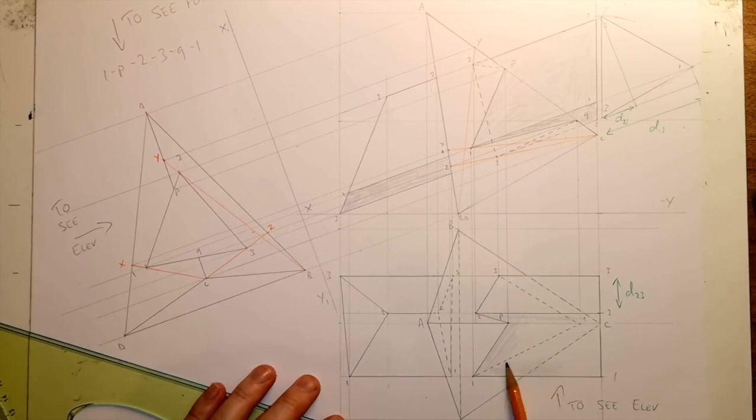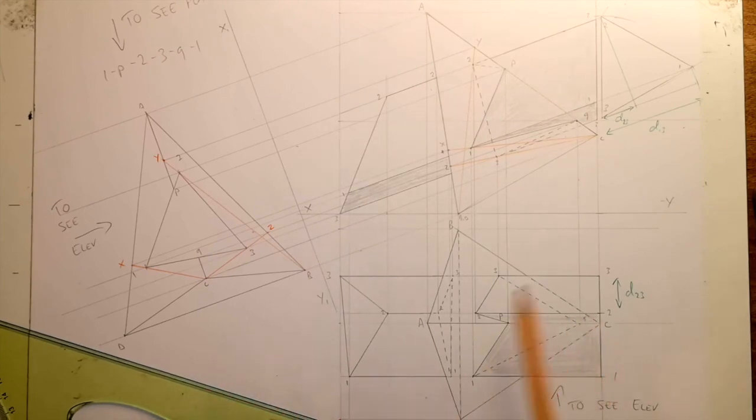This is quite tough. I say this is about as tough as you'll get in a Leaving Cert question for an intersectional solids question, but it's a very satisfying one. And once you're slow and steady and methodical at it, it comes out quite nicely. All right. Okay, enjoy.